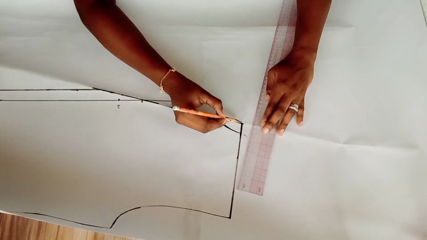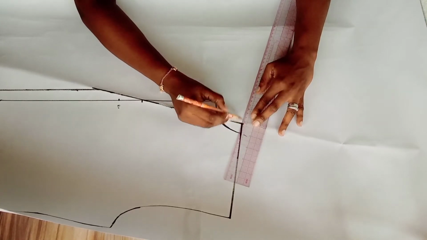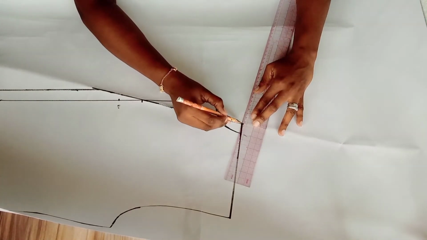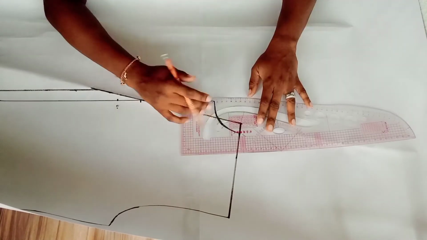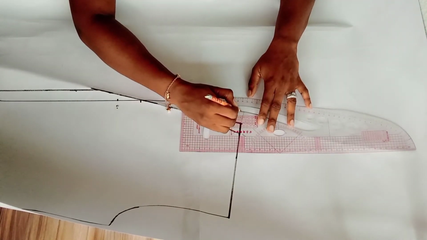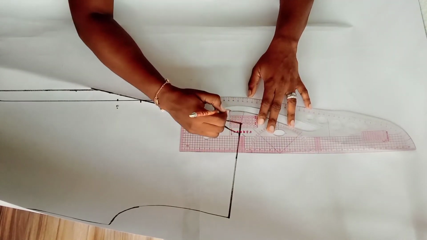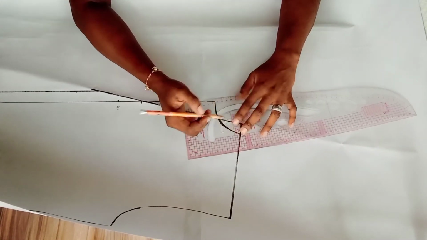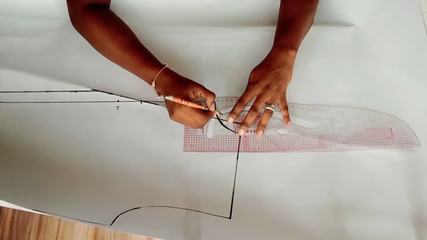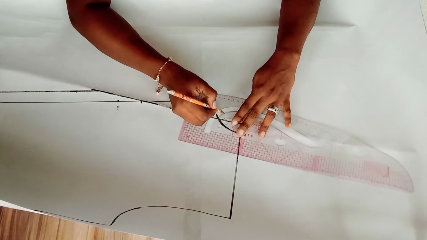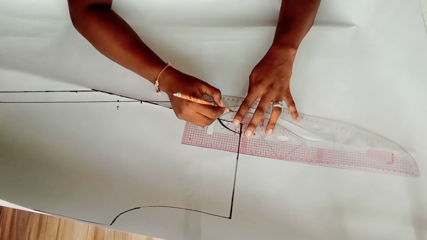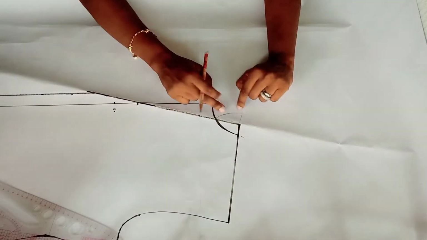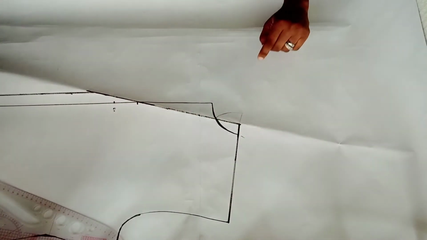So I'm tracing the dotted lines I made. I'm going to erase this at some point.